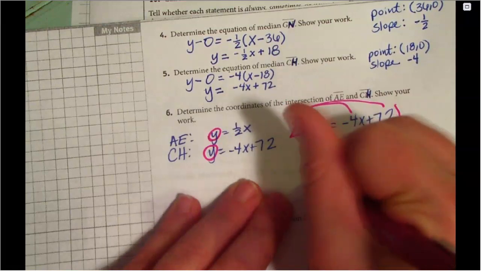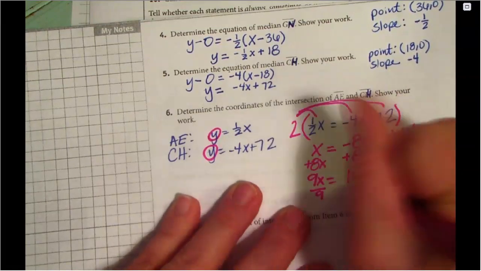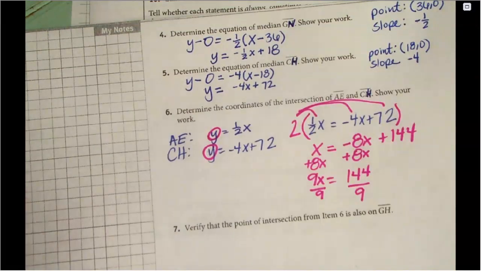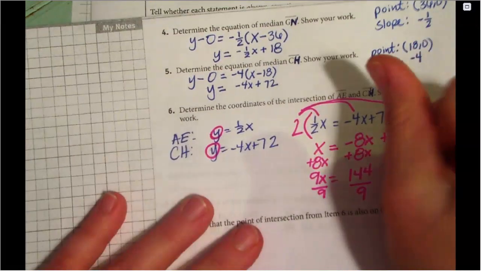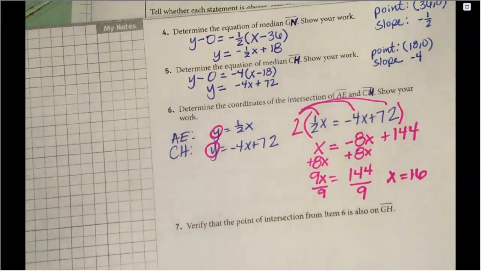Now I need to get my x's together, so I'm going to add 8x. That gives me 9x equals 144. Then I'm going to divide by 9. 144 divided by 9 is 16. So that gives me x equals 16. Okay?